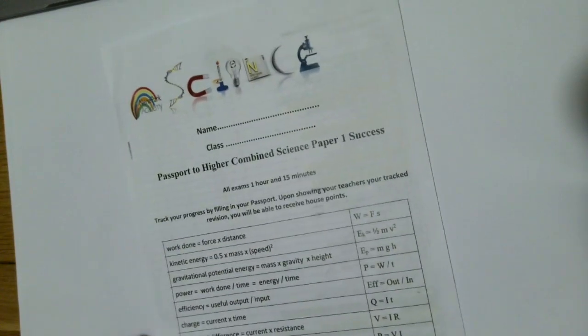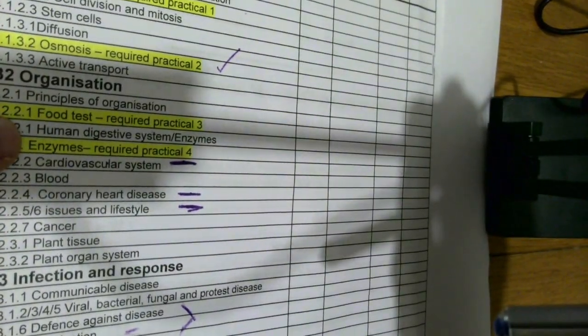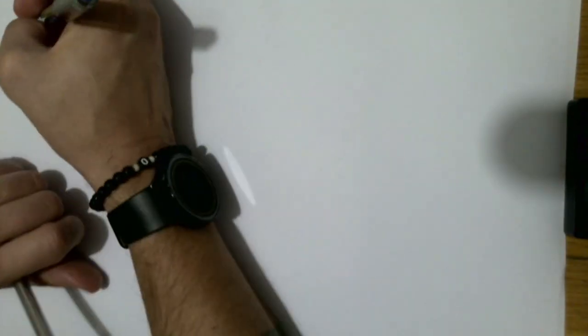This little video of Mr. Dwight Doodles is probably the most challenging of the required practicals, and it is this one here. That's the enzymes required practical. So let's begin this story.